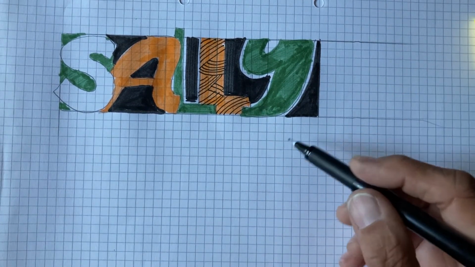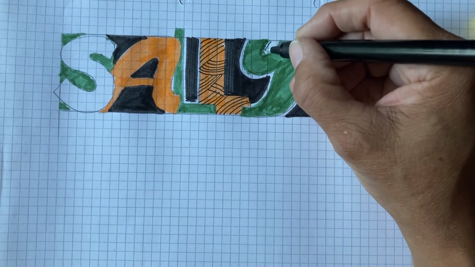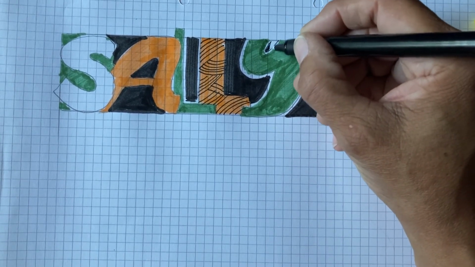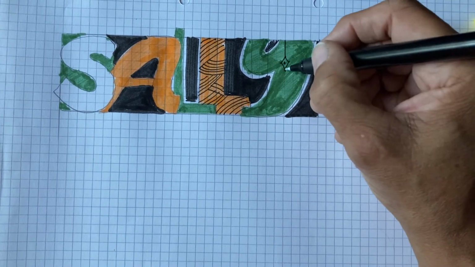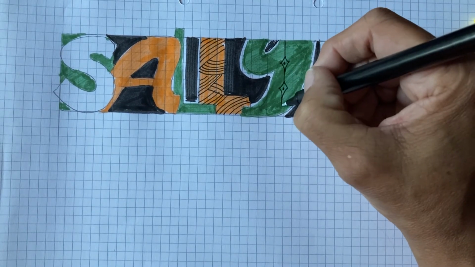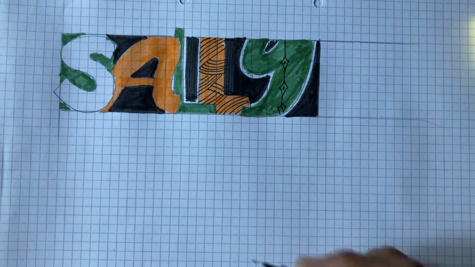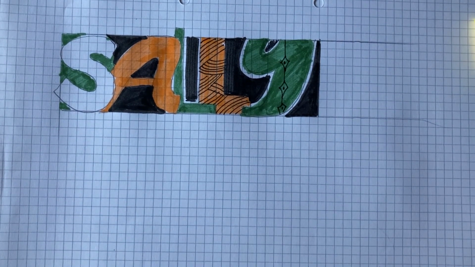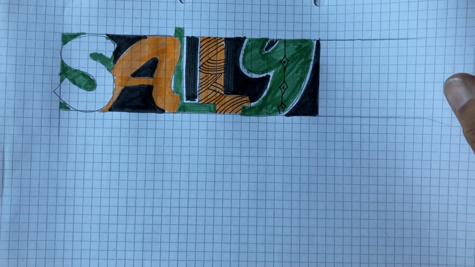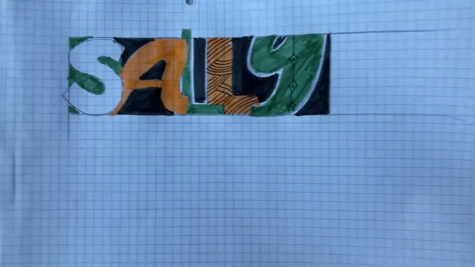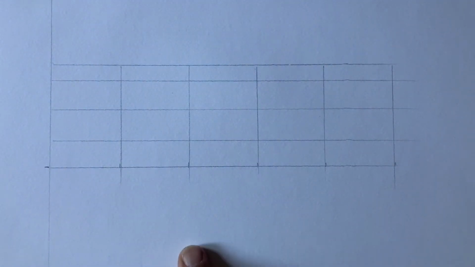You could do more. You could, whatever you like, really. There are all sorts of techniques and all sorts of things you can do. And what we're aiming for is that you should feel confident to play around with all these ideas. If you don't like squared paper, you can create your own grid, which is what I've done there.